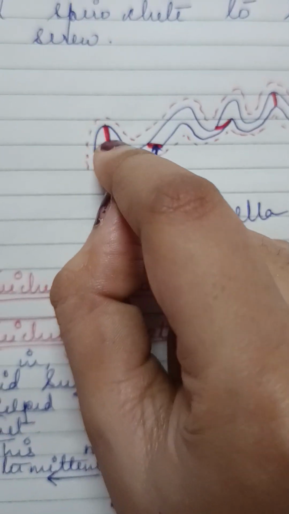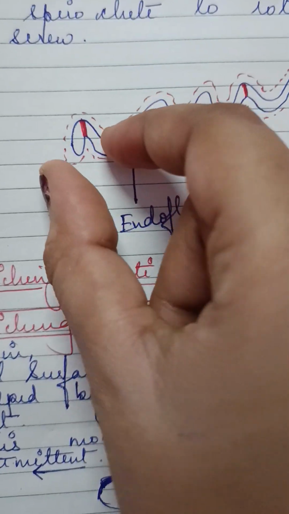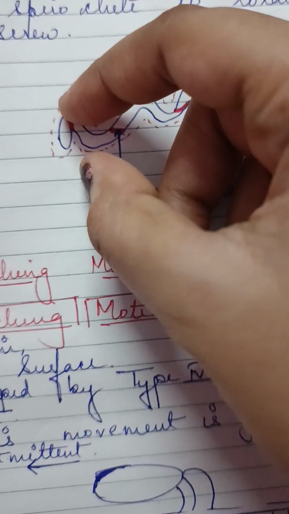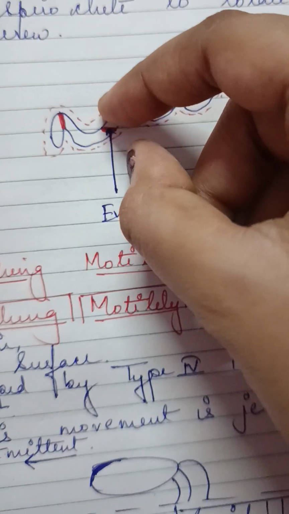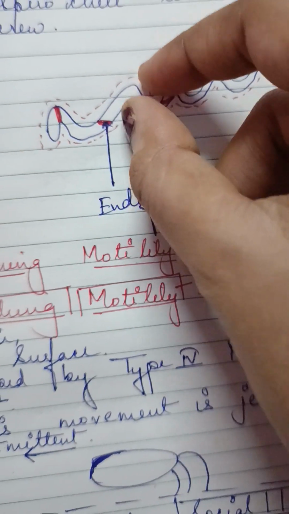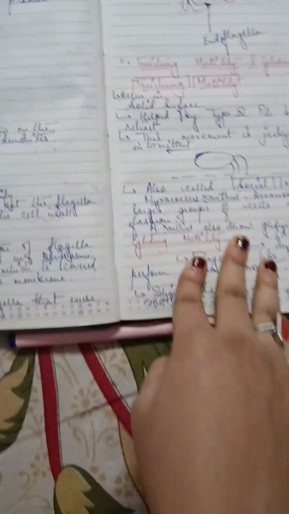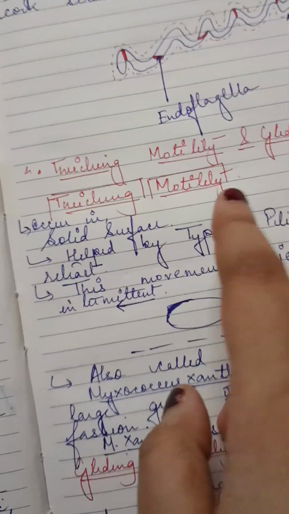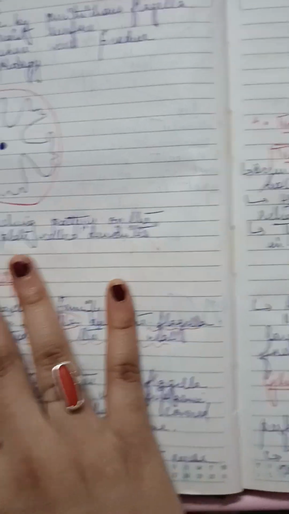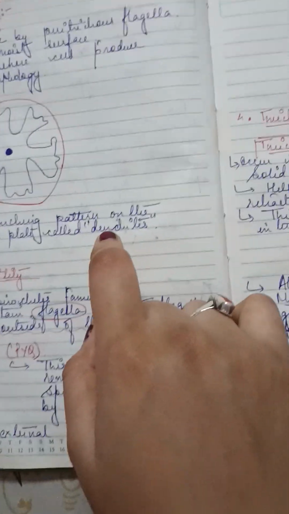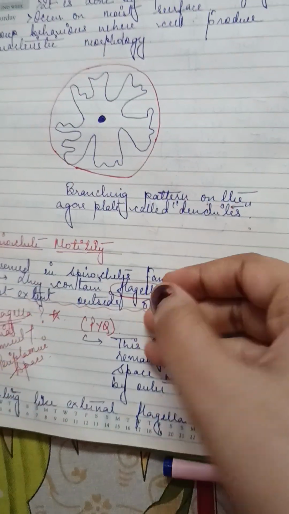So you can see over here, this is the flagella. This way it will twist, like this way it will twist. So all of this inner part will twist, and this way it will move a little. This is called endoflagella. Now twitching motility. Till now all was flagellar movement. Like this was endoflagella, but it was flagella.